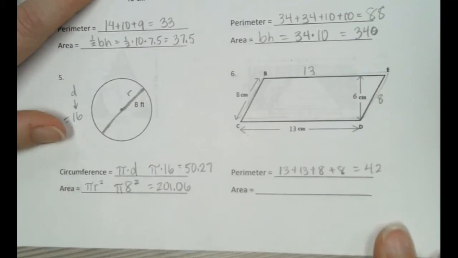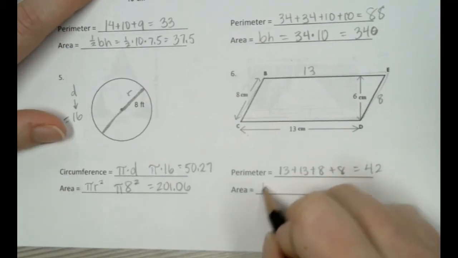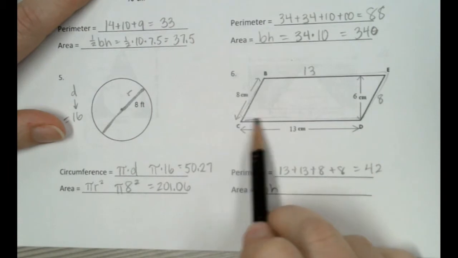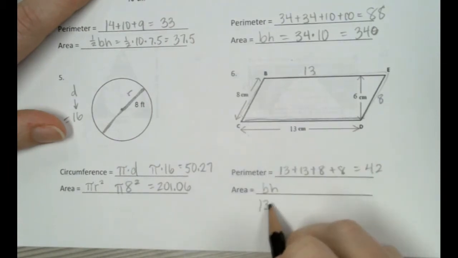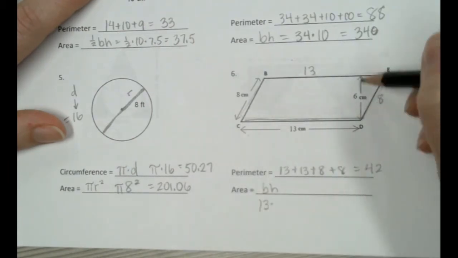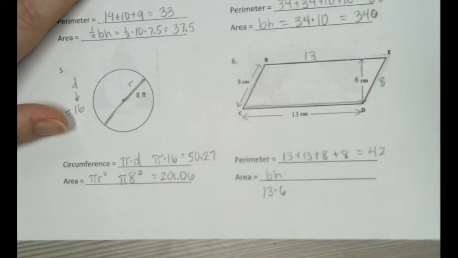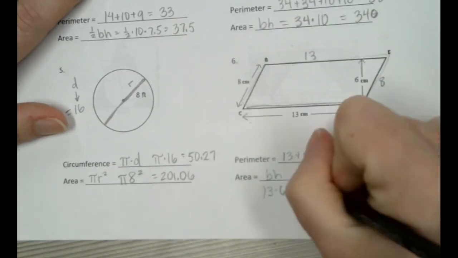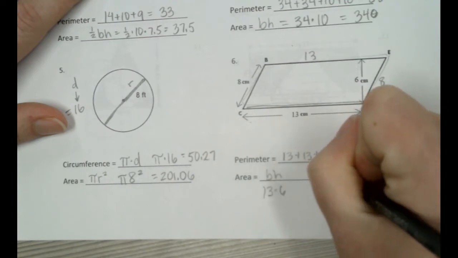For your area, because this is a parallelogram, we're using base times height. This is the base, 13. The height is straight up and down, so that would be 6. And 13 times 6 would give me an area of 78.